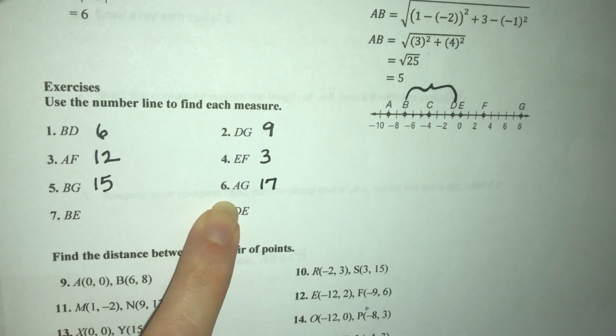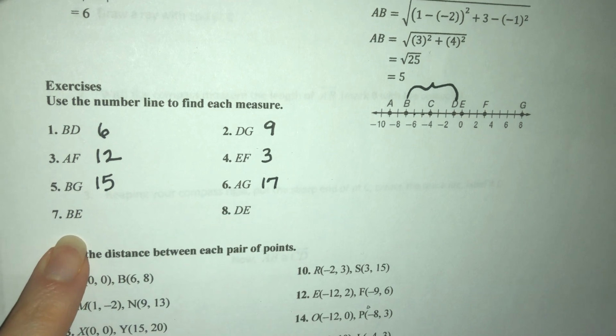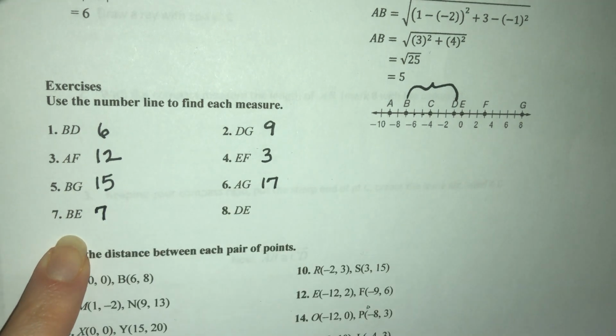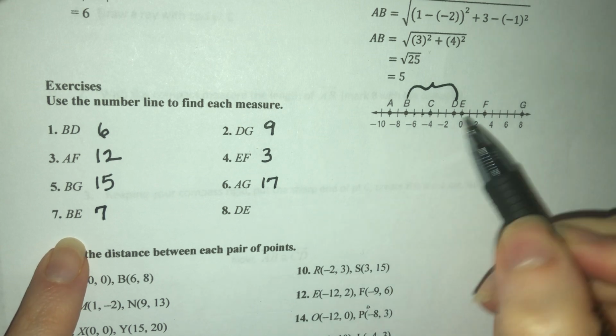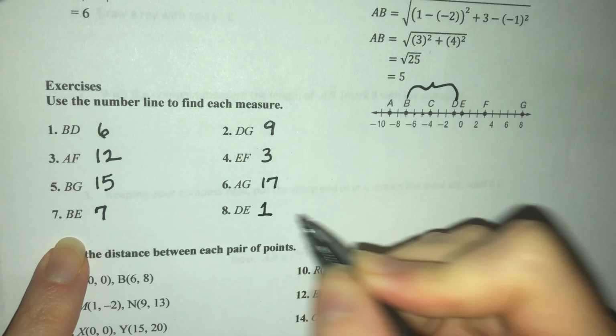Did you get 17? I bet you did. Okay, number 7, from B to E, how far apart are points B and E? Those are 7. And finally, from D to E, there's our smallest distance, only 1 jump apart.